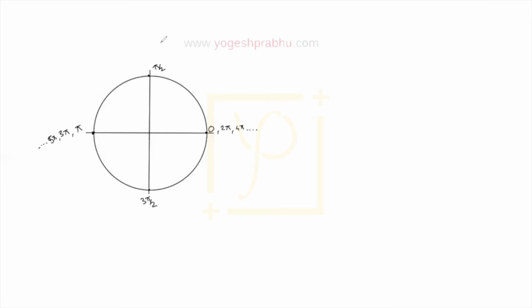After 1, it is 3 pi by 2. Then after 3, it is 5 pi by 2. After 5, it is 7 pi by 2. After 7, it is 9 pi by 2. After 9, it is 11 pi by 2. You can just keep on going like this. So these are all the angles: pi by 2, 3 pi by 2, 5 pi by 2, 7 pi by 2, 9 pi by 2, 11 pi by 2. Anyways, once you write it like this, I want to address a few points here.